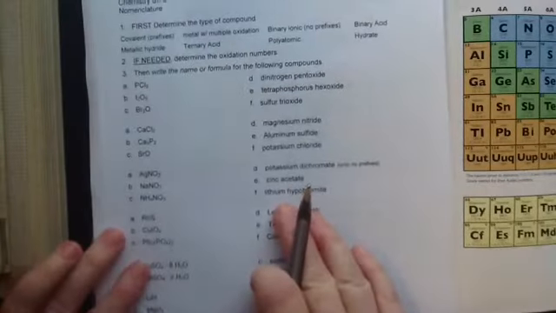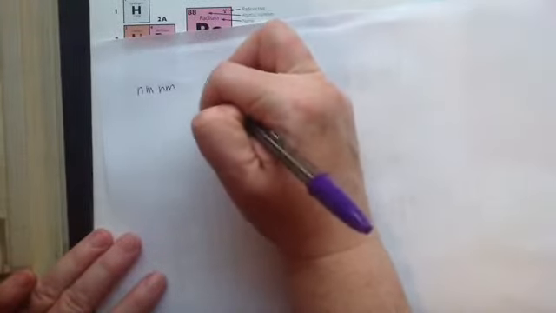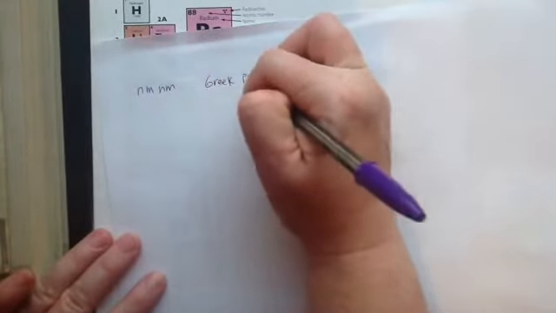The way you name a covalent compound, with a nonmetal with a nonmetal, is you need to use the Greek prefixes, which are the numbers that go with the element symbols.